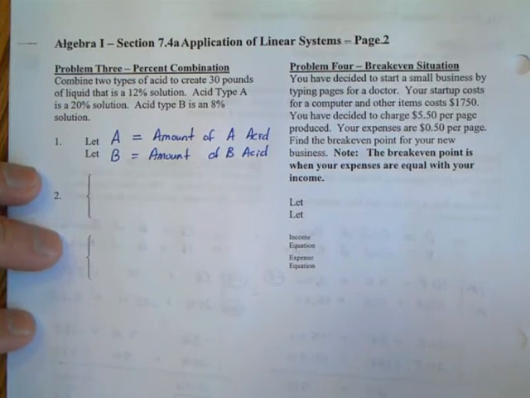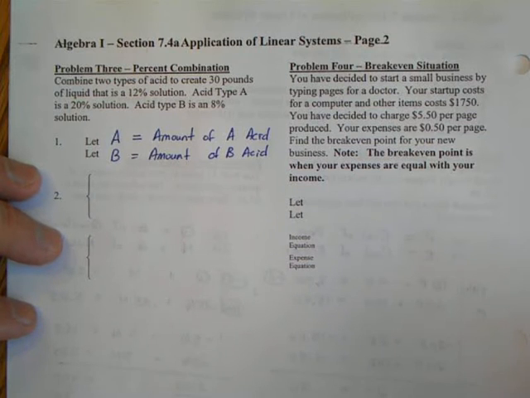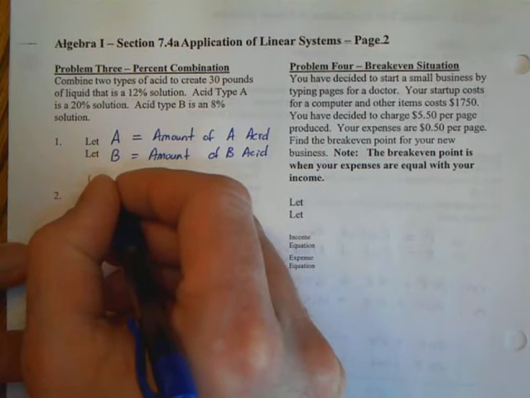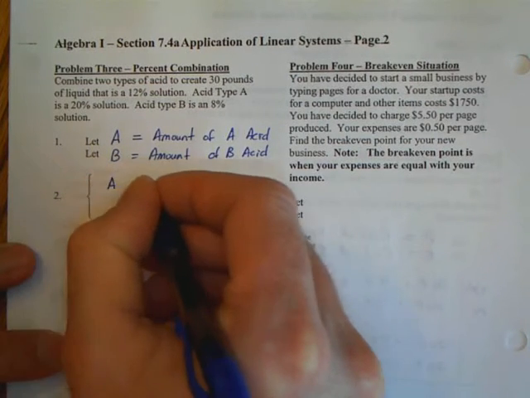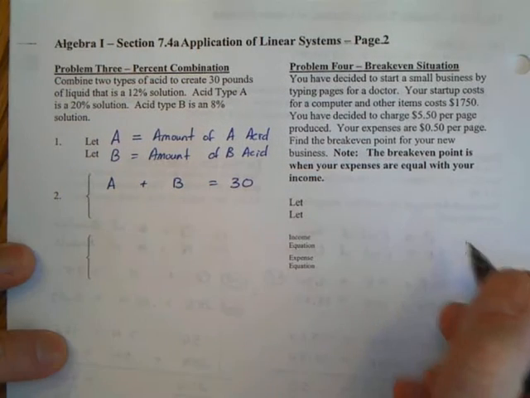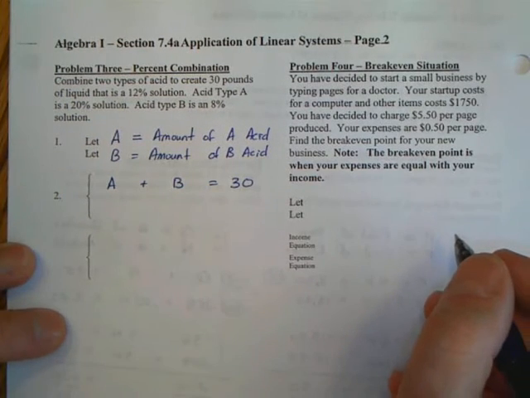The percentages at this point really have nothing to do with the problem. But the idea is we're pouring two large quantities of acid into another vat, and totally we'll have 30 pounds of new acid. So our first equation has to do with quantity, just like the money did. And that's A plus B equals 30 pounds.